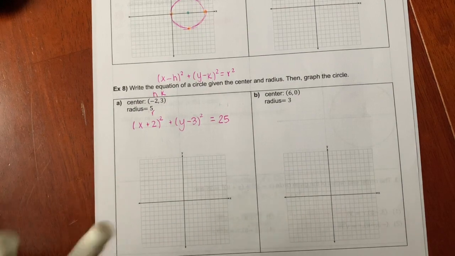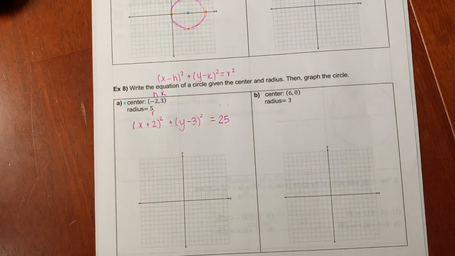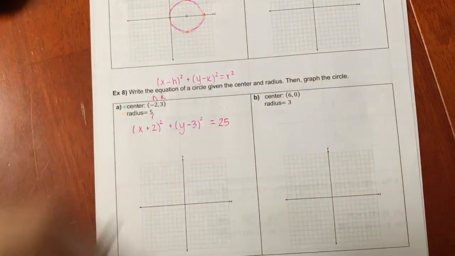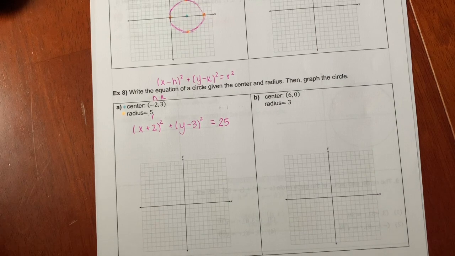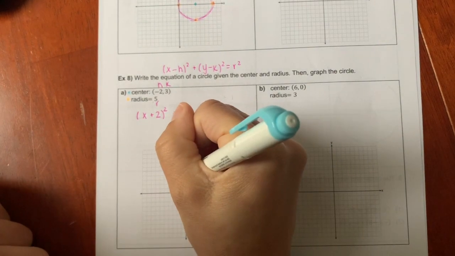Now that you have that equation, do the next part, graph. So using this center and this radius. The center is -2, 3.